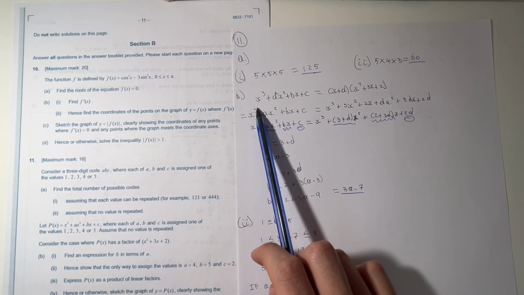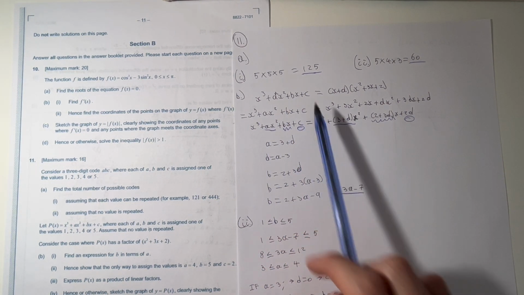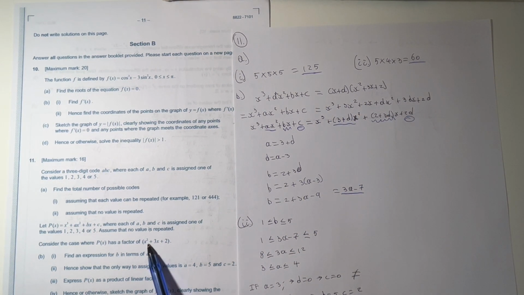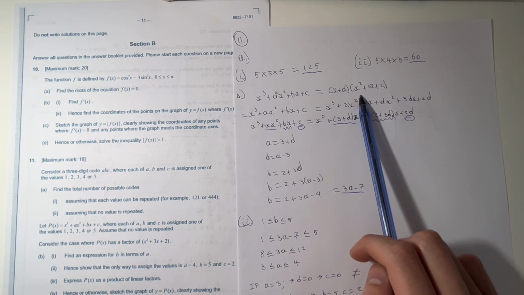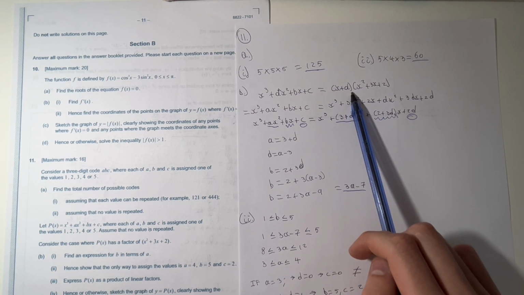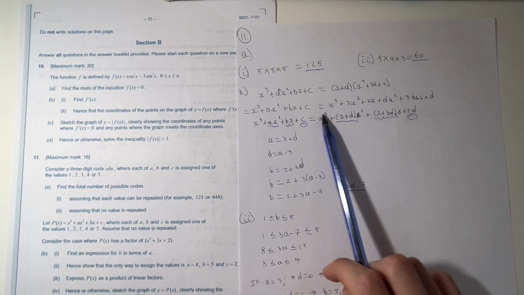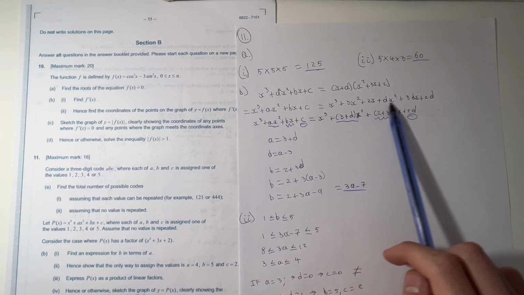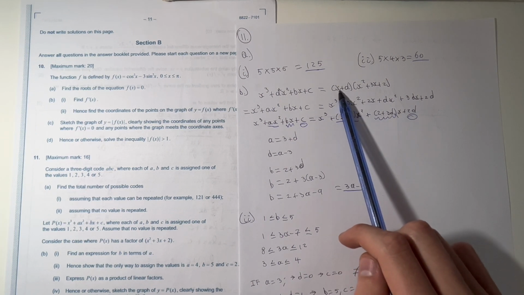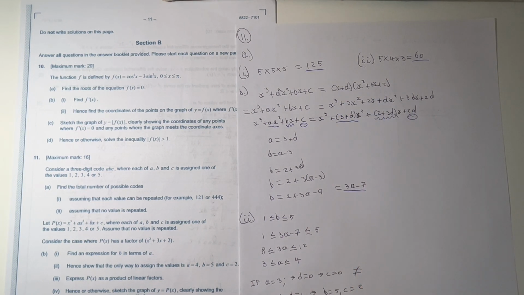I wrote it down, x cubed plus ax squared plus bx plus c, and I said that it's equal to, we know the factor, x squared plus 3x plus 2. However, there's also another factor, and I just call this x plus d for now. d is another variable that I called. What I did here is I rewrote this, and I expanded this part. So I multiplied x by all of this, and then d by all of this.